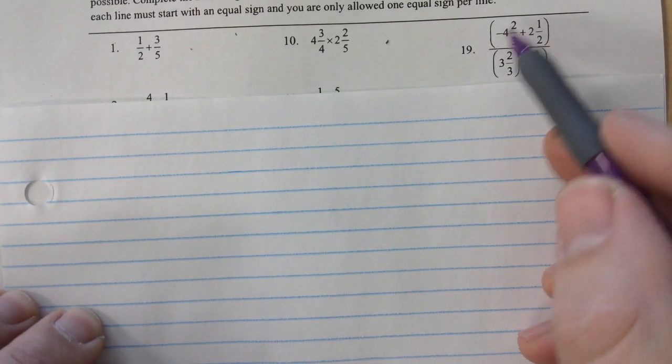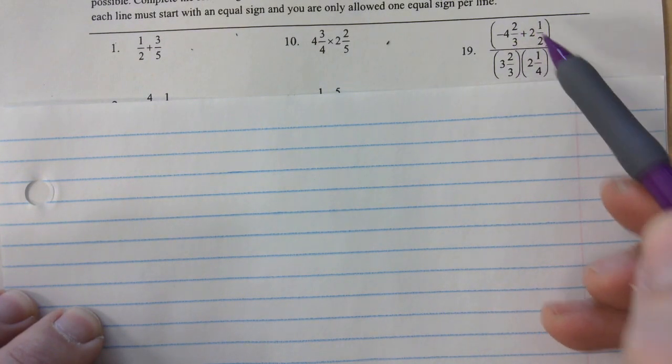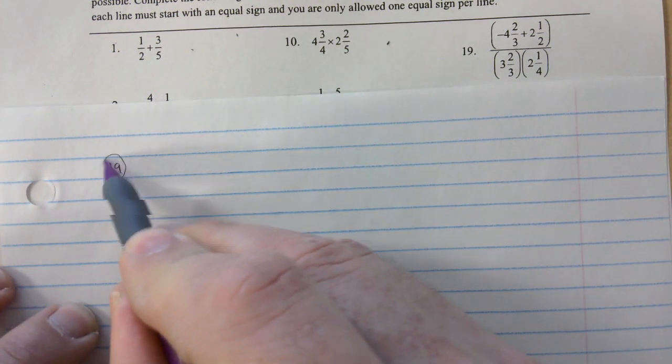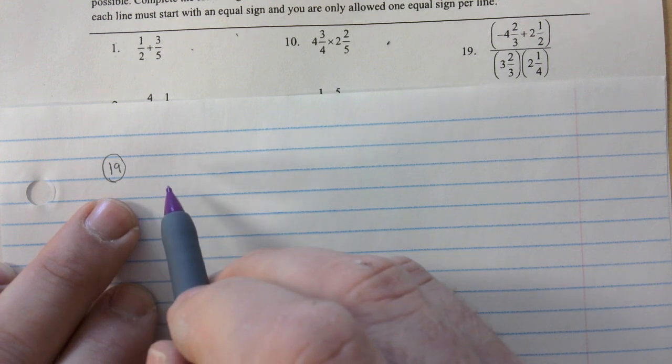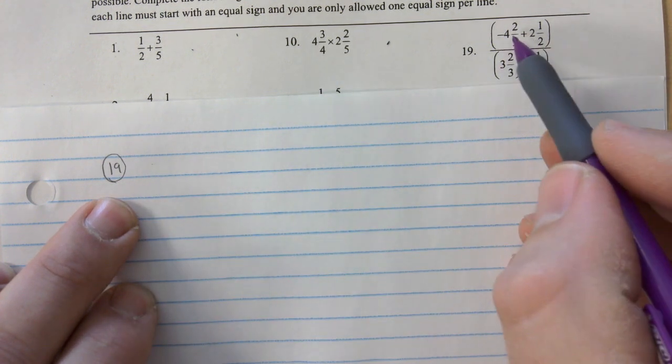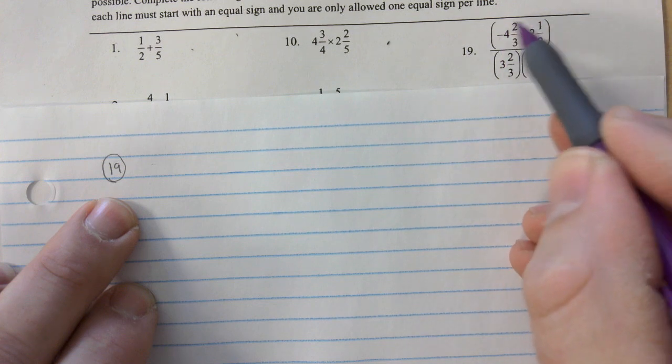So I'm going to tackle 19 there. Okay, this one here. This one has a lot of stuff going on, but it's still important. If you follow the steps, you should be fine with that. Okay. So what I'm going to do is rewrite this into improper right away.